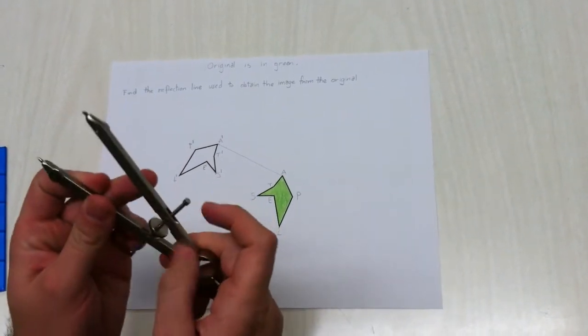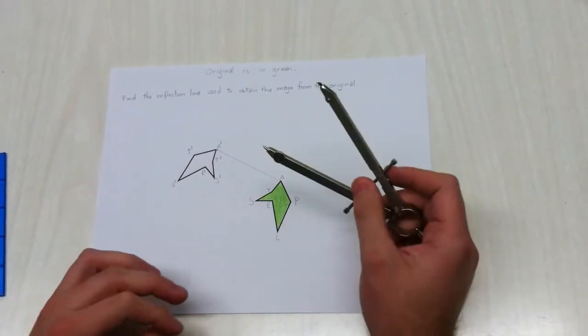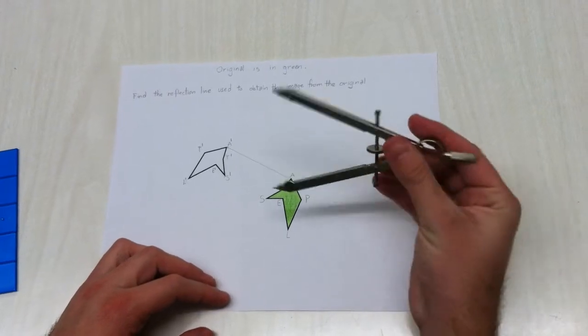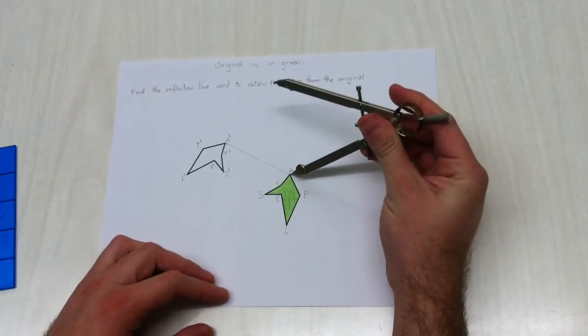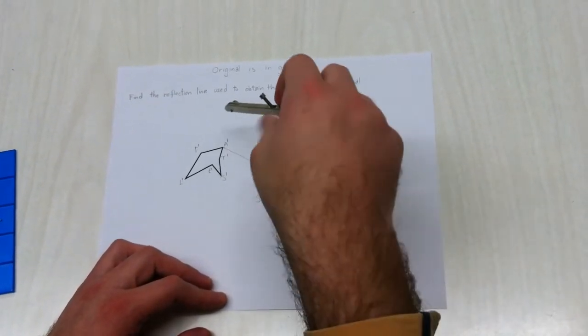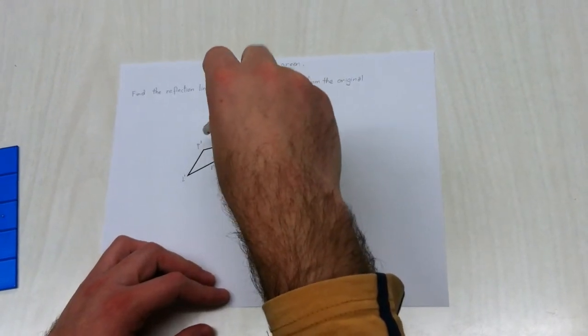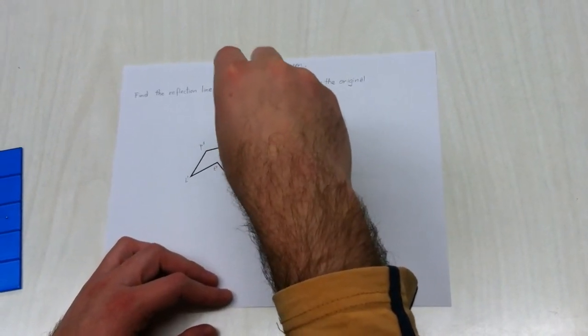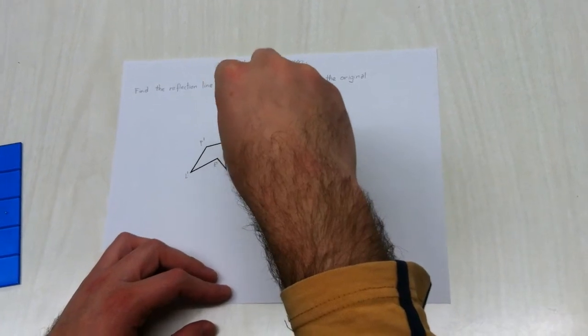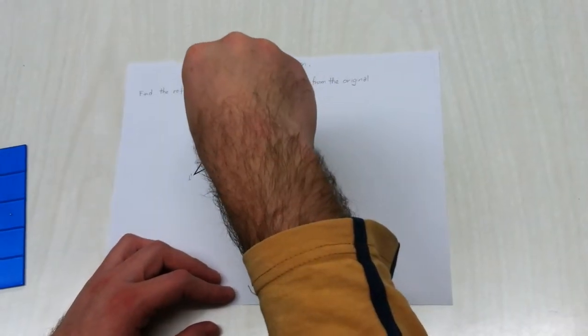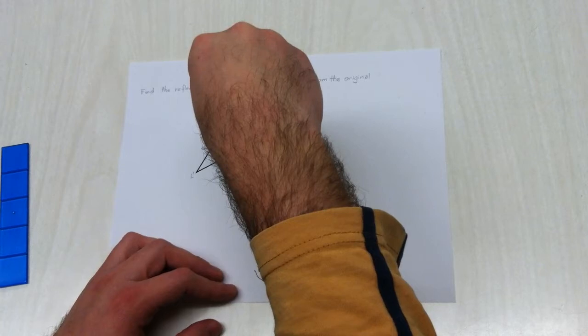So to find the perpendicular bisector of a segment, all you have to do is use your compass and put the sharpened end on one of the points in the segment and the pencil on the other end of the segment.